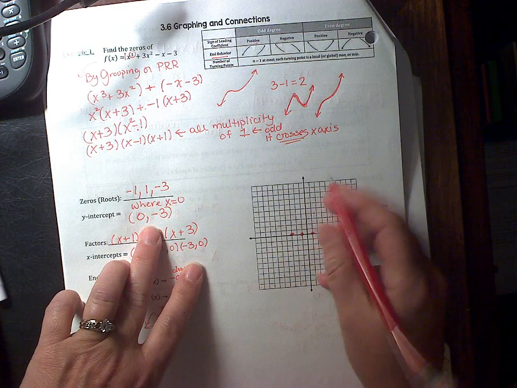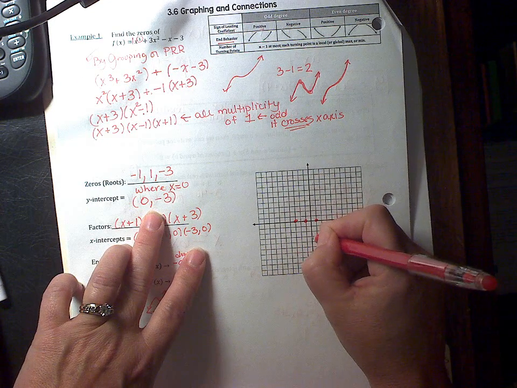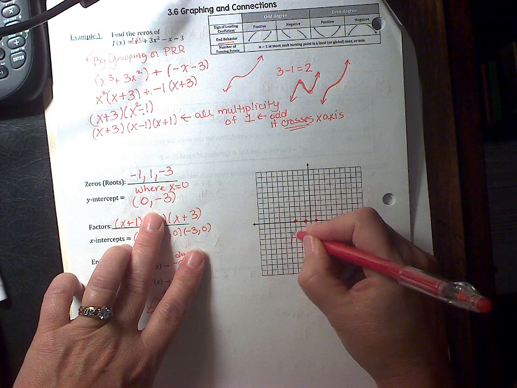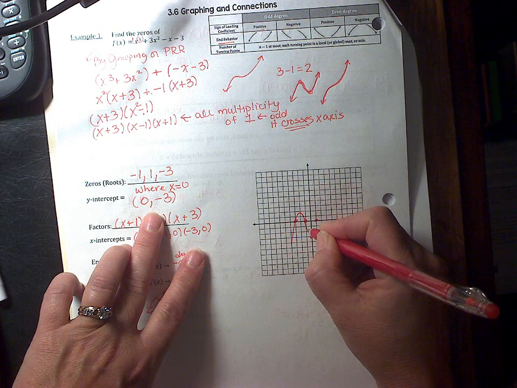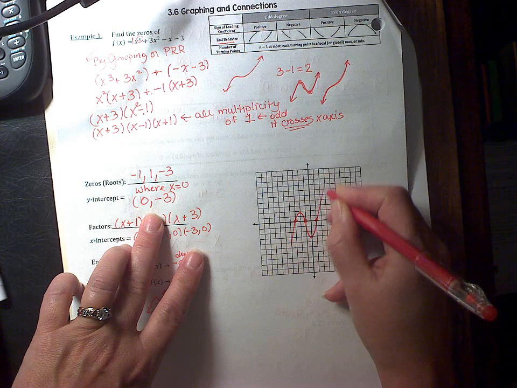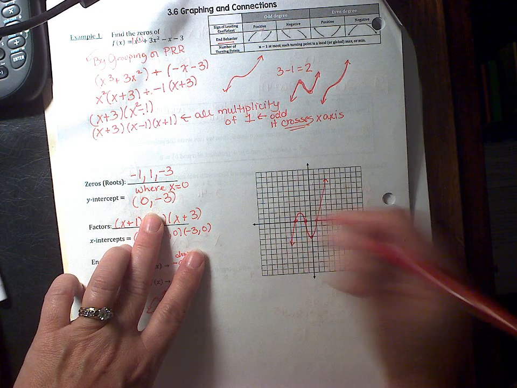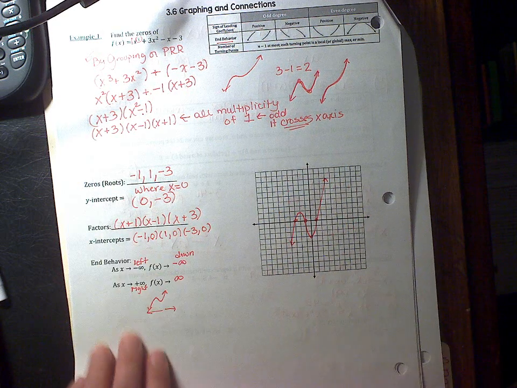Our y-intercept is -3, 1, 2, 3, so we put that in. We know it starts down and ends up, so I'm just going to swing a nice little curve in there. I don't know how low it goes exactly or how high, but I know it looks something like that. And we could find exactly where those points were, and we could always plug in to get more points. We know so much already.